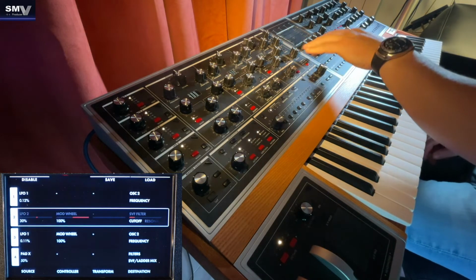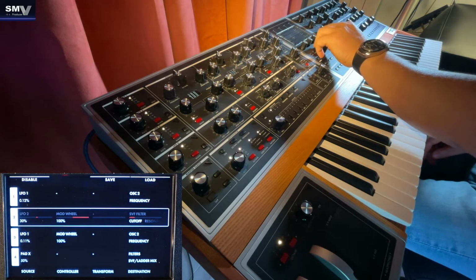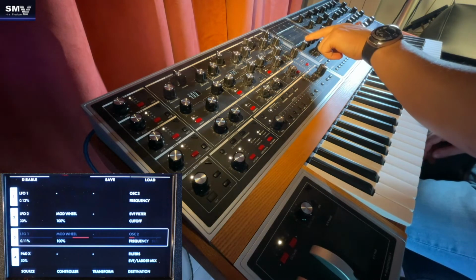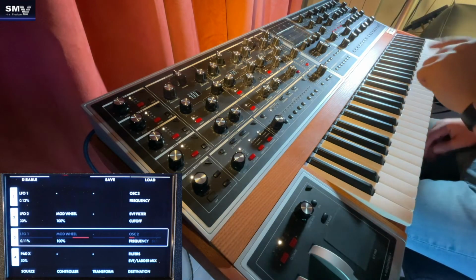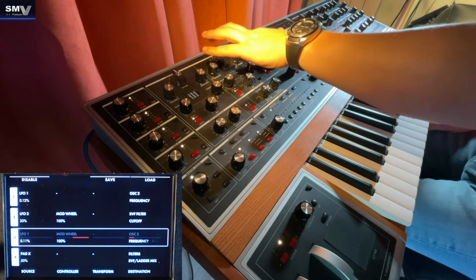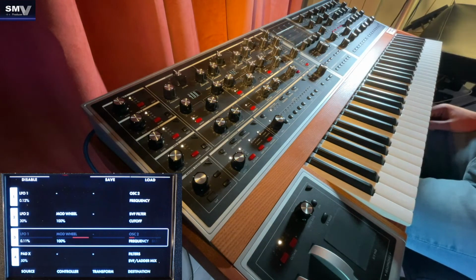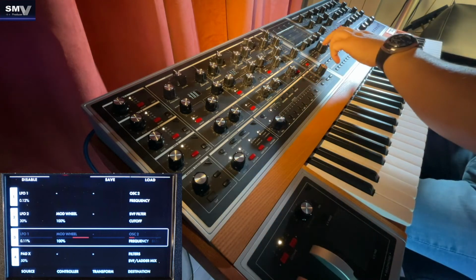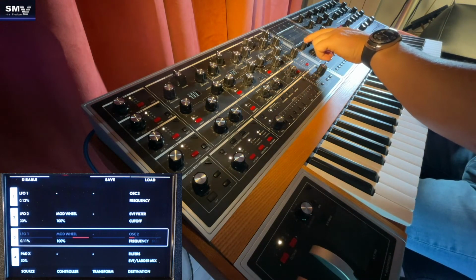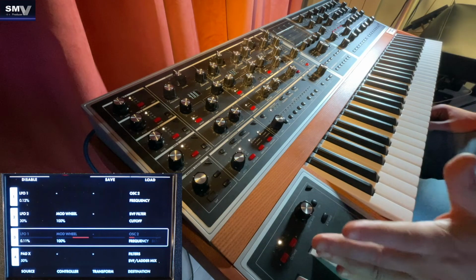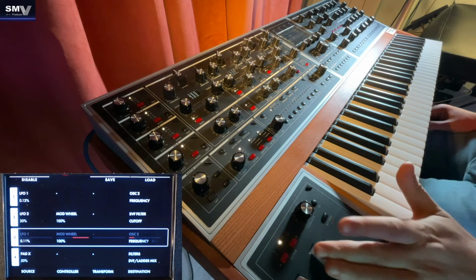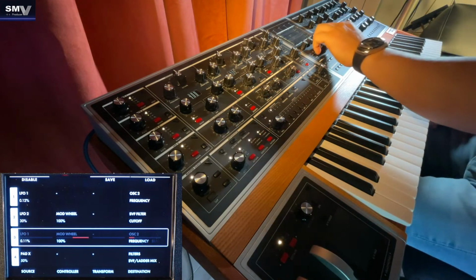Let's come back to the modulation matrix. I added just a little bit of modulation again for the oscillator pitch, but in this case it will go up only when I go up with my modulation wheel.